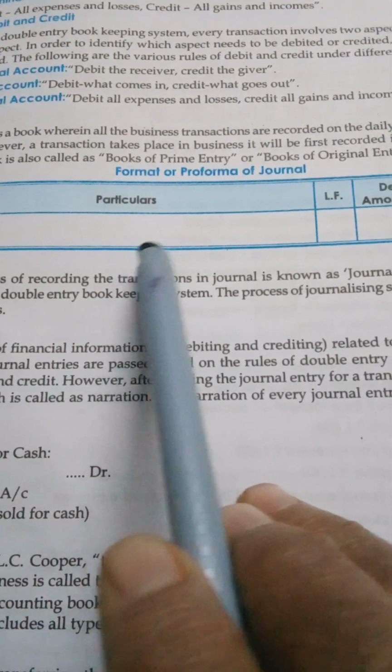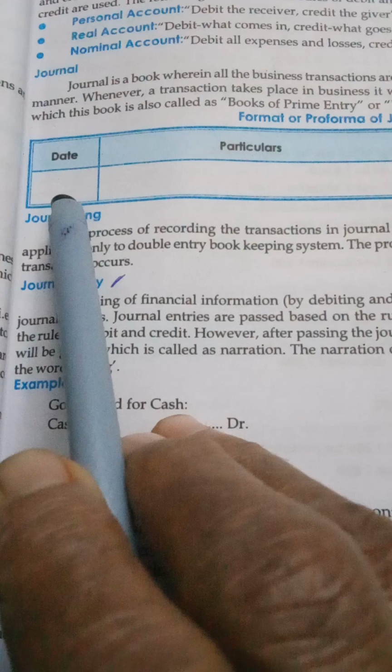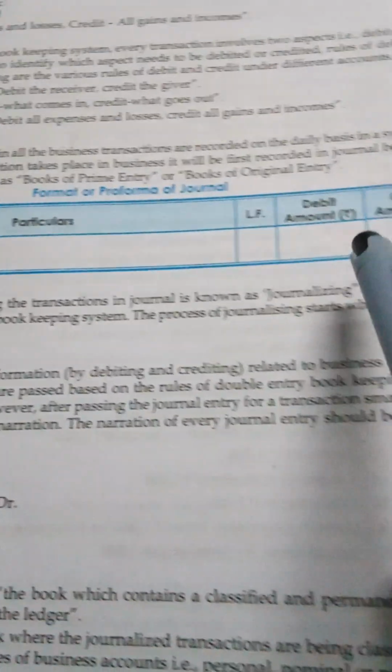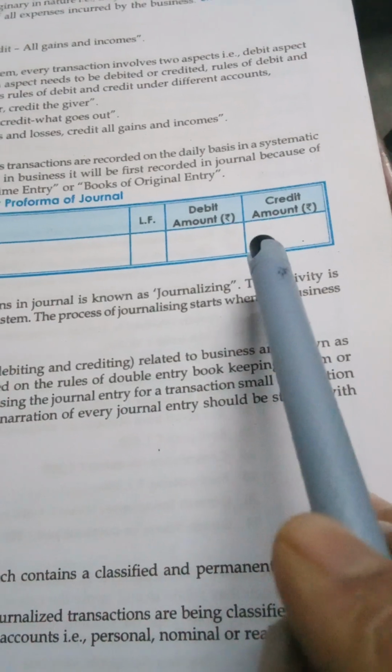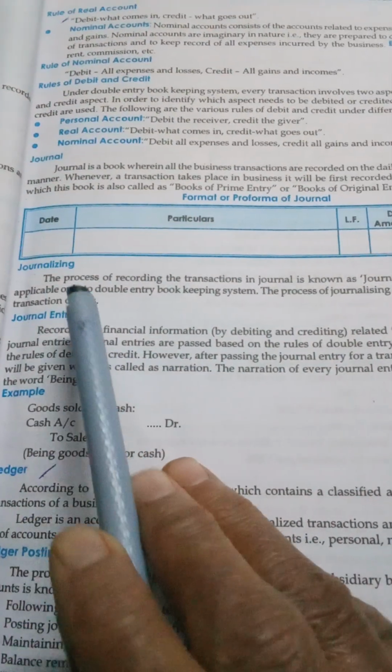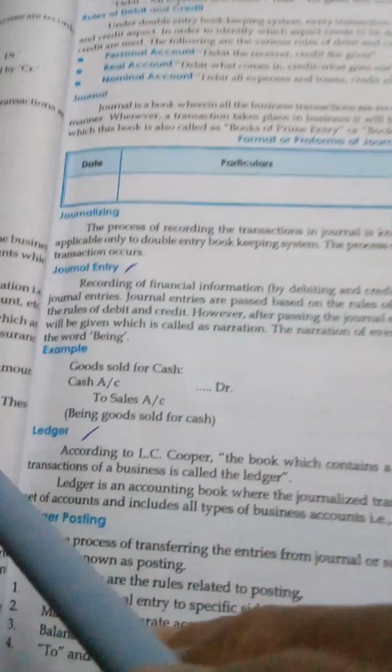Format, pro forma of journal: particulars, LF (ledger folio number), debit amount in rupees, credit amount in rupees. See the following diagram, a nice table.